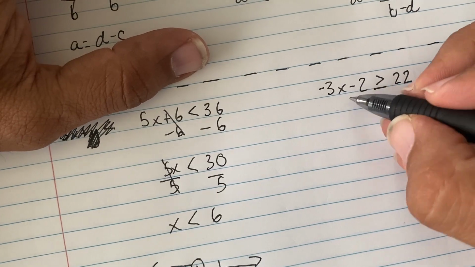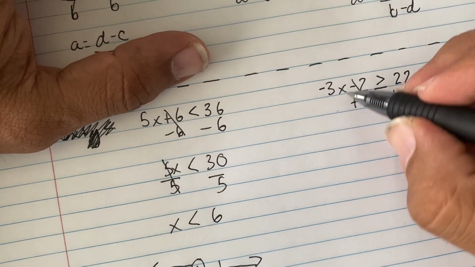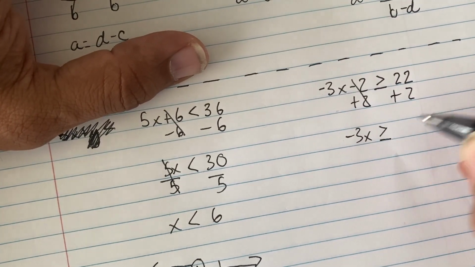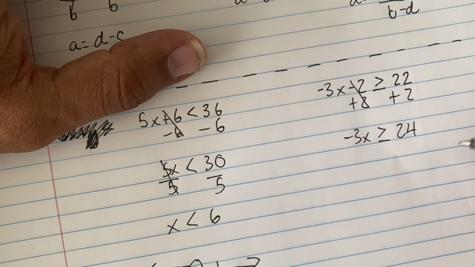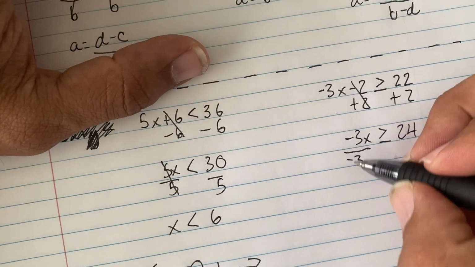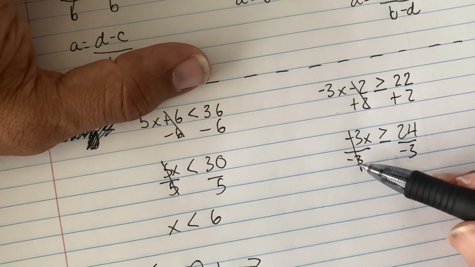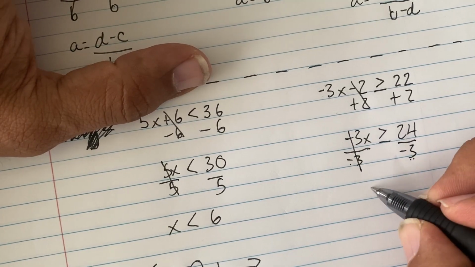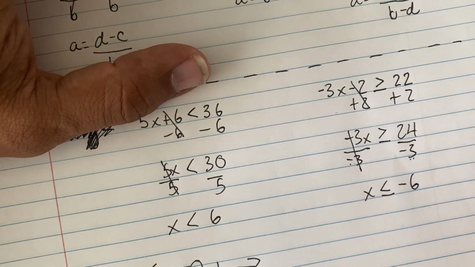I'm going to add 2 to this side, add 2 to this side. I'm left with negative 3x is greater than or equal to 24. Then I have to divide by the negative 3 to get rid of it. If you ever divide or multiply by a negative number on both sides, it causes this sign to also change. So x is less than or equal to negative 6.